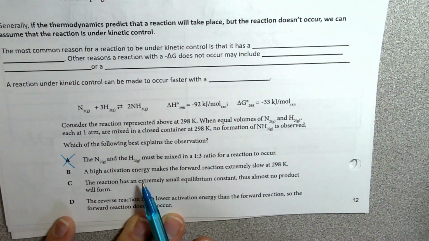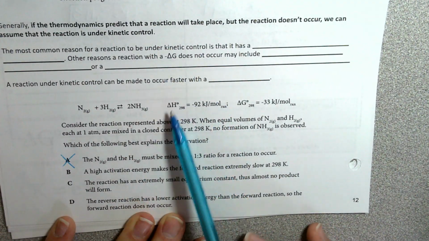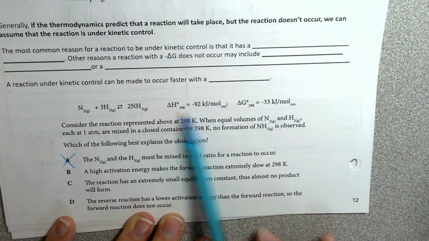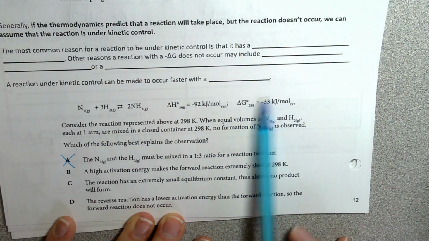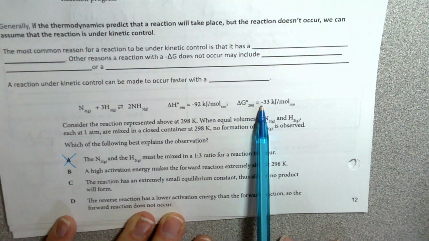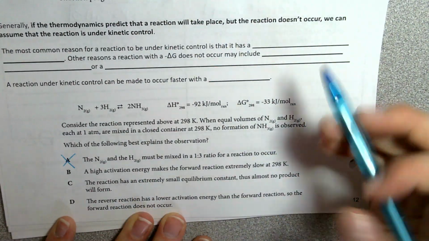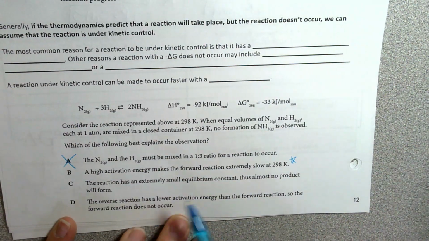That is a possibility because we know in terms of enthalpy, it's favored. In terms of Gibbs free energy, it's favored. So this is a possibility. So I'm going to put a little star by that.